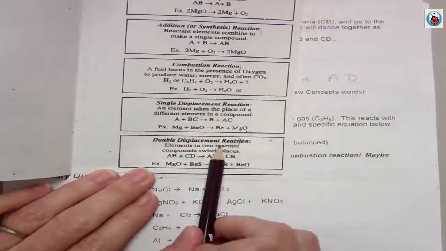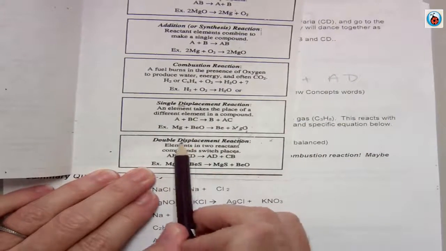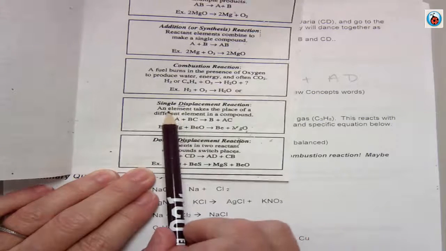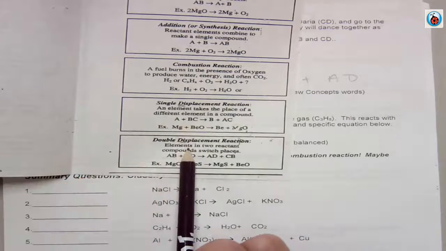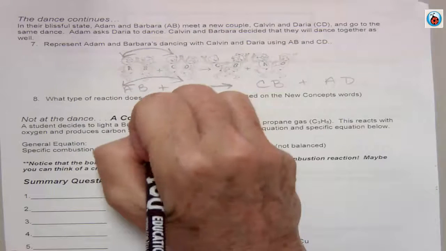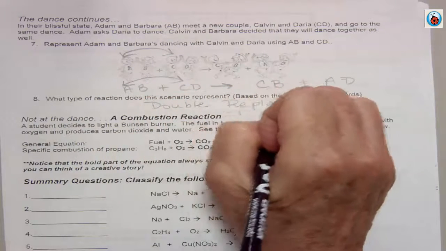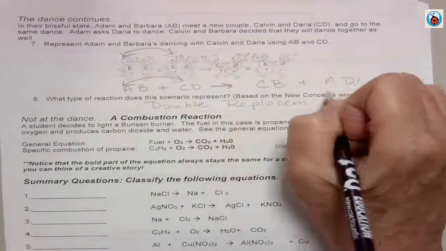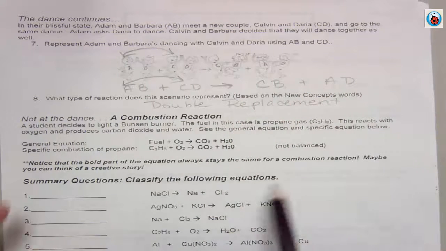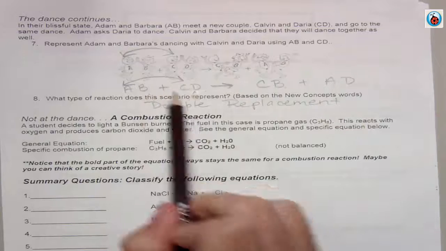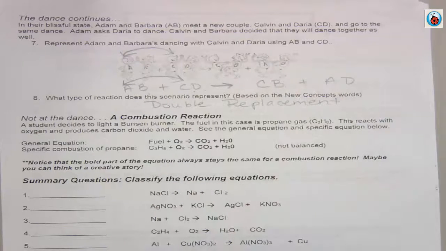All right, this one is called a double replacement. Sometimes you'll see displacement or replacement. The last one we talked about was a single replacement. This is a double replacement. Where we have two happy couples make two new happy couples.